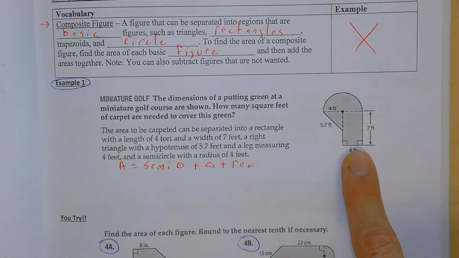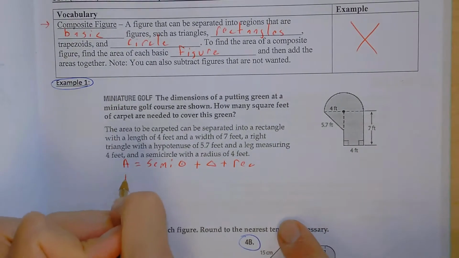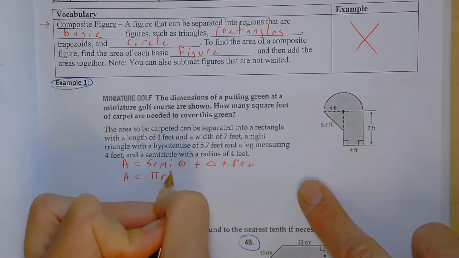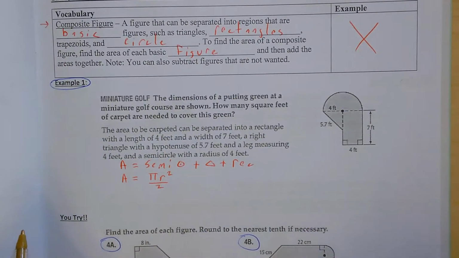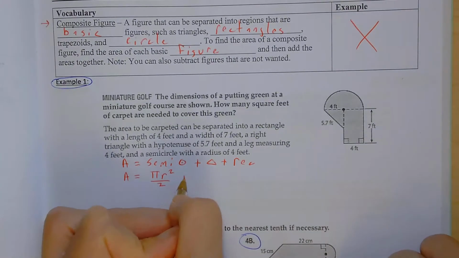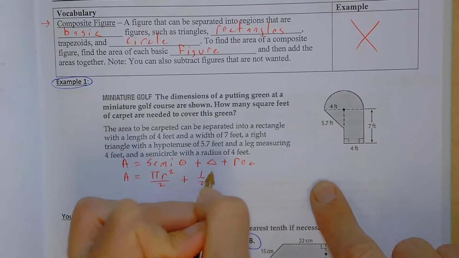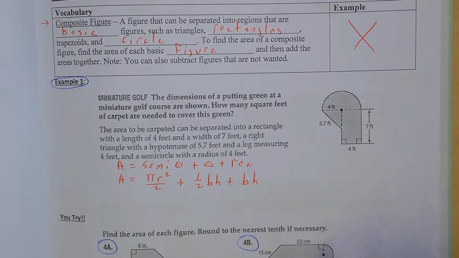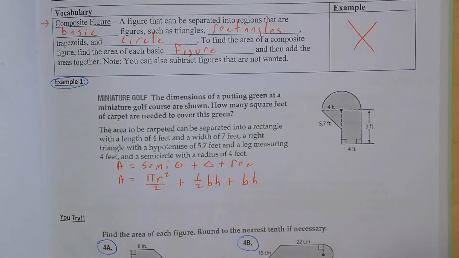I'm going to add these three figures together, and then I'll get the total area of the composite figure. Now I'm going to put my formulas in. My semicircle is pi r squared divided by 2, because I want half of a circle. My triangle is 1/2 base times height, and my rectangle is base times height. So I just need to find all three areas, add them together, and I will be finished.